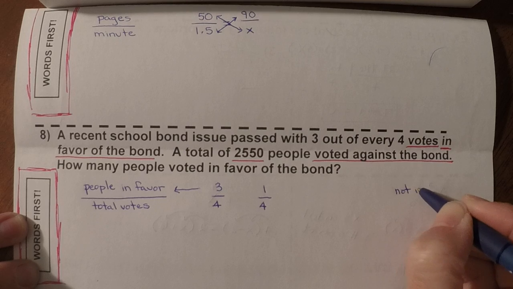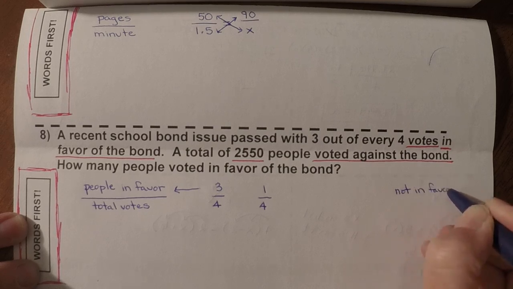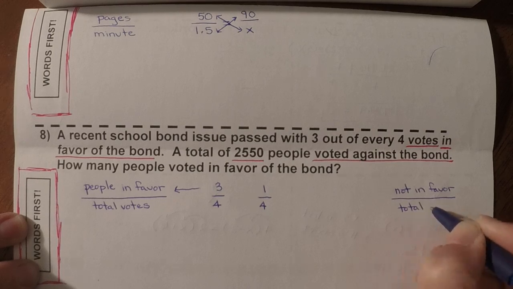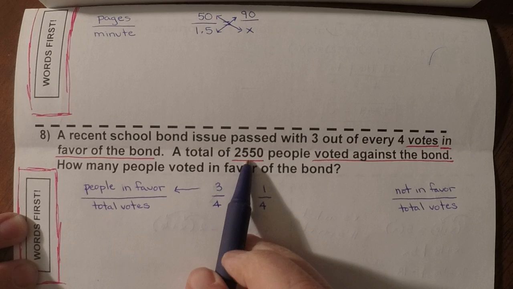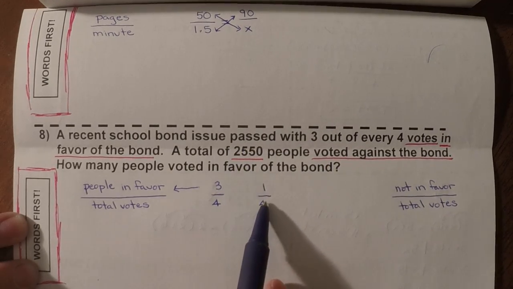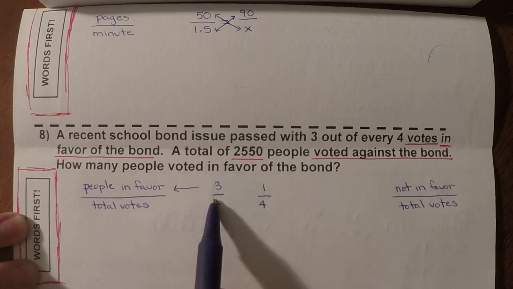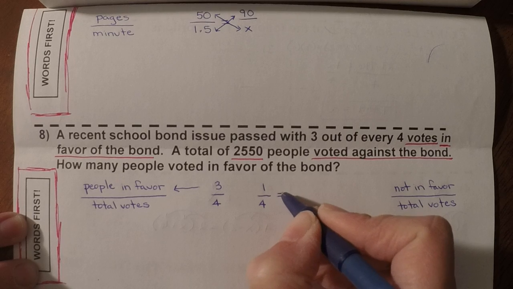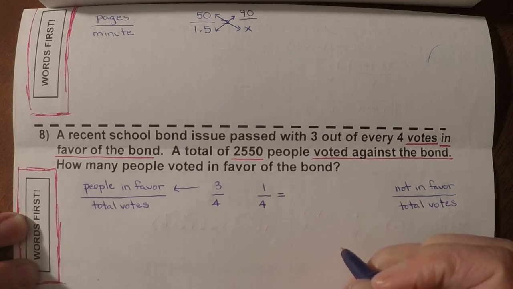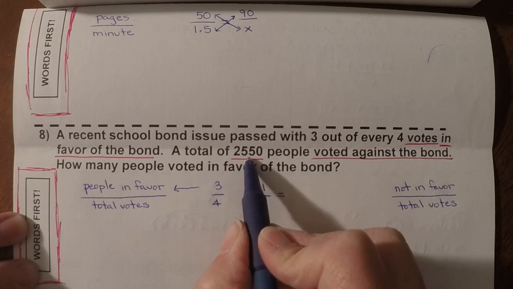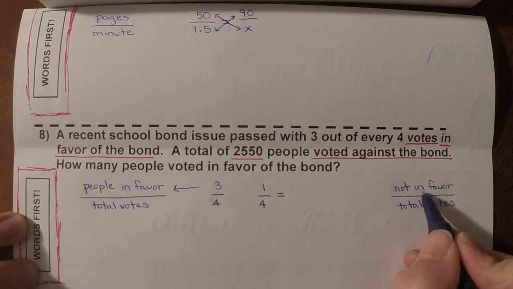So this would be not in favor compared to total votes. So we've got 2 different ratios here. This one goes against the bond. So this number would actually go with this ratio, not with this ratio. So this would be what we could use to set up a proportion. So this is the number of people that voted against the bond, not in favor.